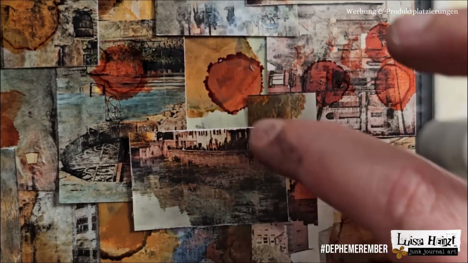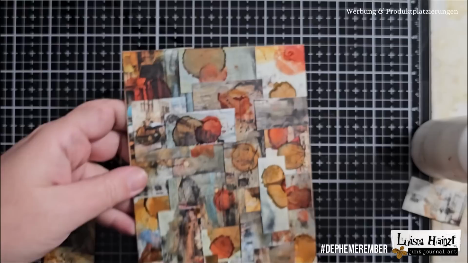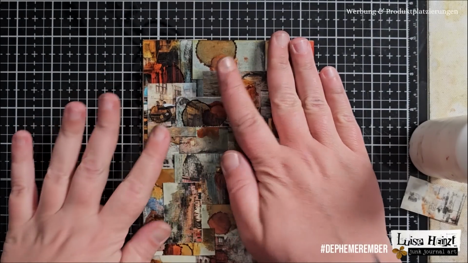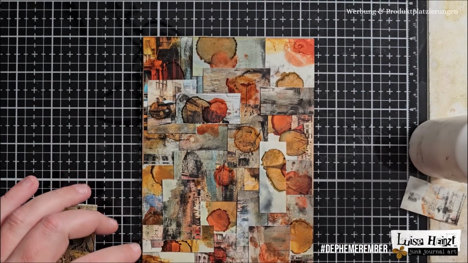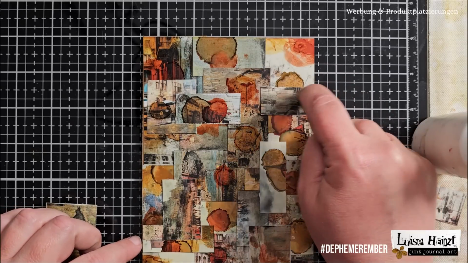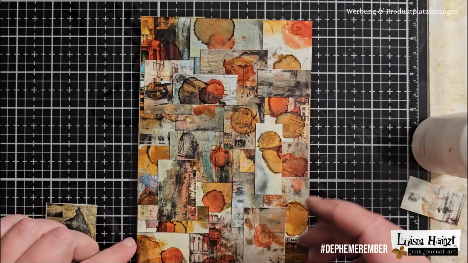Can you see that here? Hopefully. So I will let this dry for a few minutes, and then I will go to my sewing machine. I will go around with a zigzag stitch here, and then I will also set some accents with my sewing machine to the other areas.